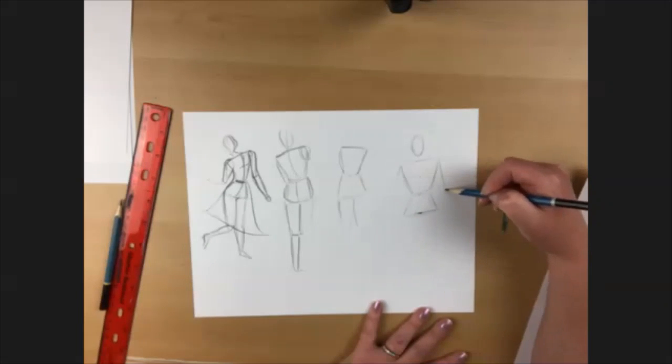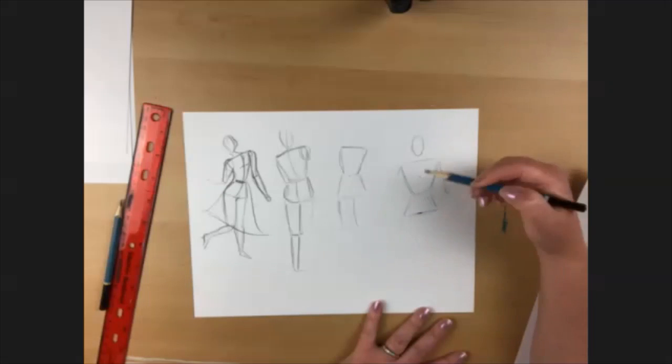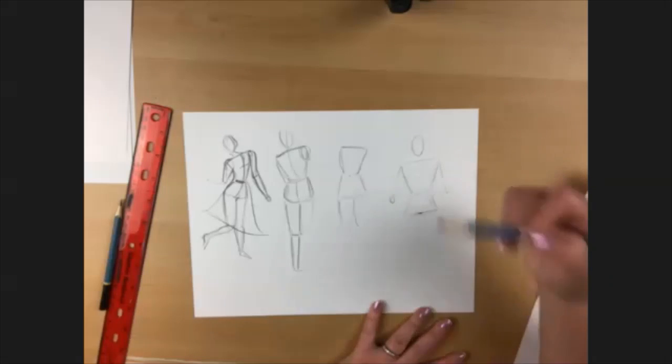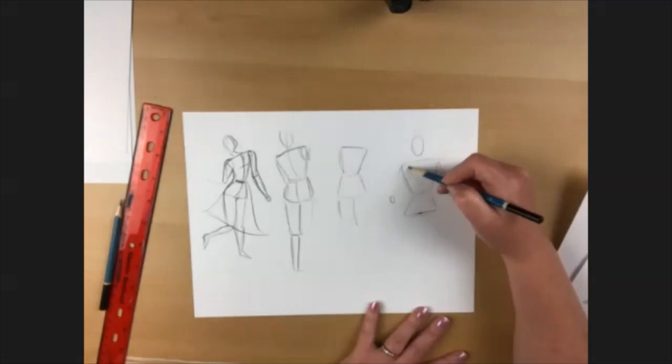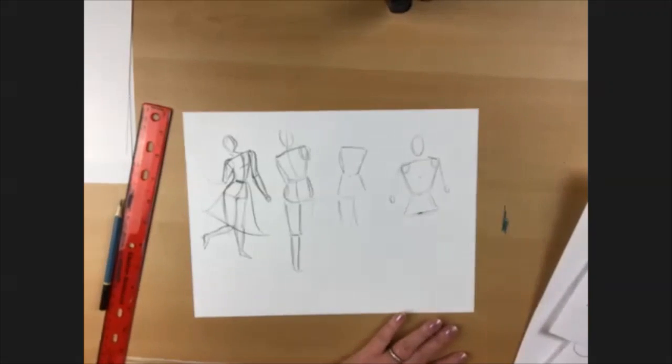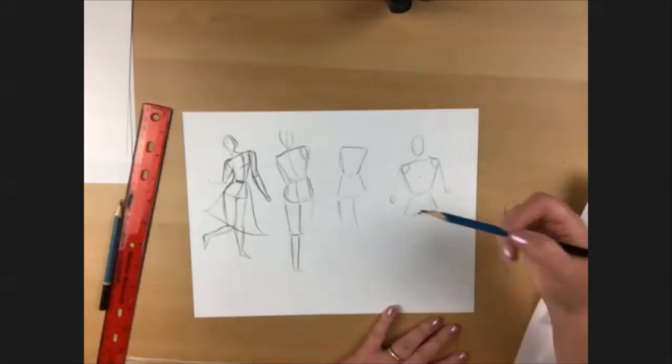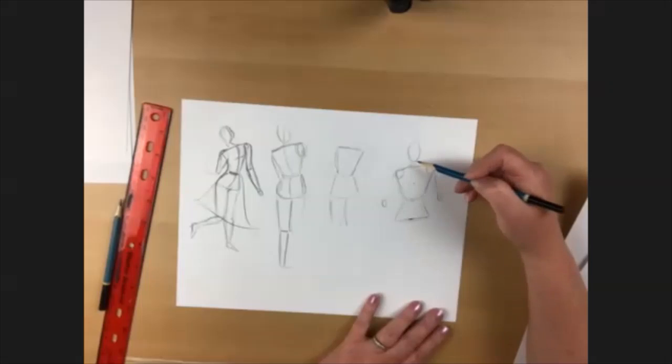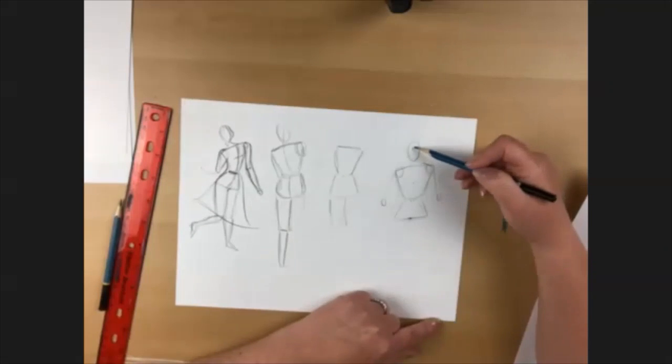Remember, where do the wrists come, or where do the elbows come? From the belly button. So I get those, get maybe my shoulders in here, curve up a little bit. Okay. And we're just making kind of like that stick figure, right?